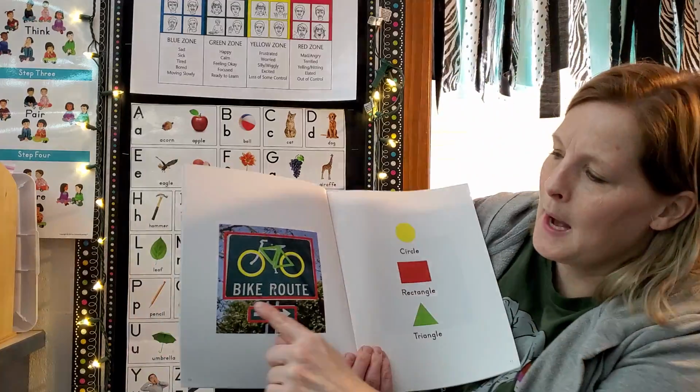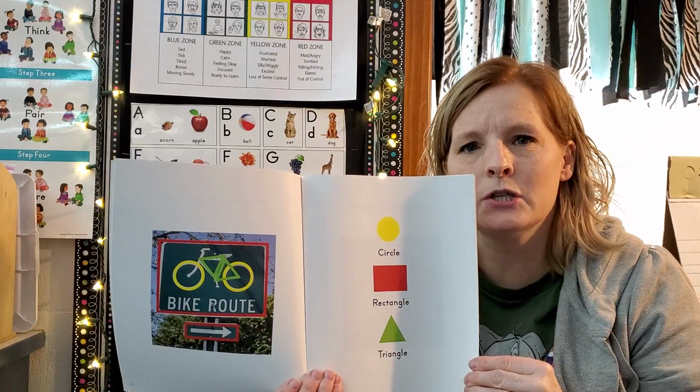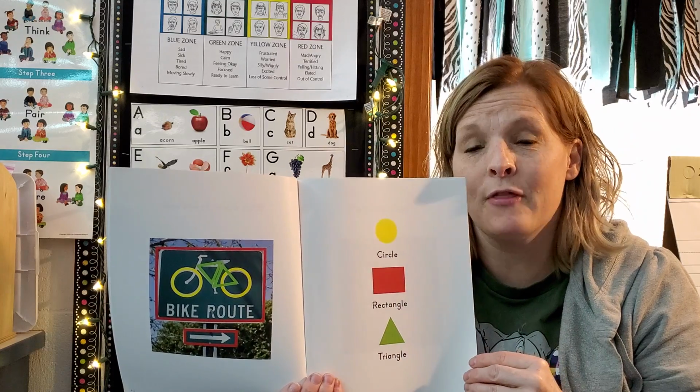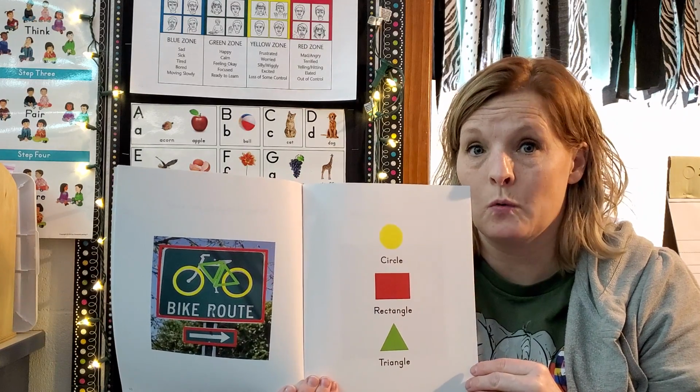These words say bike route. A route means a direction of where a path is for bikes to go. So they're safe on the roads too.